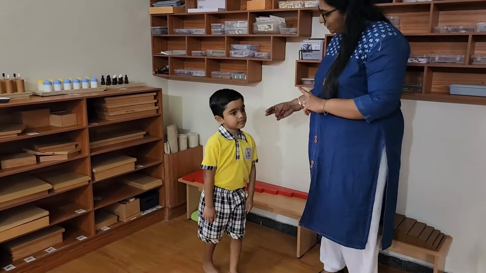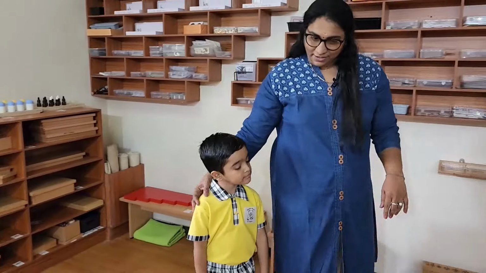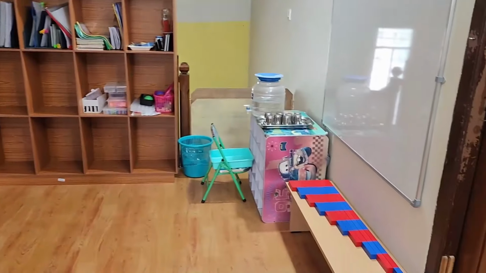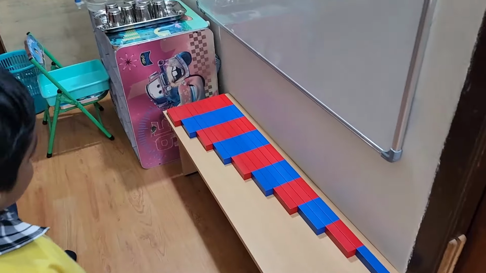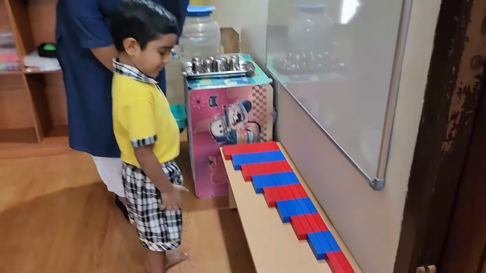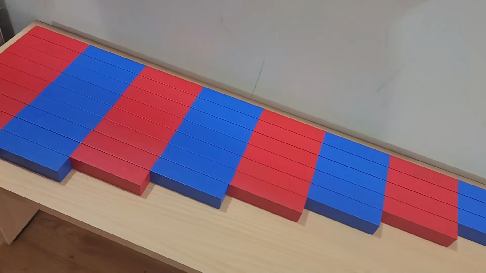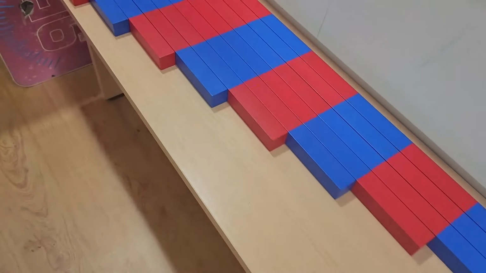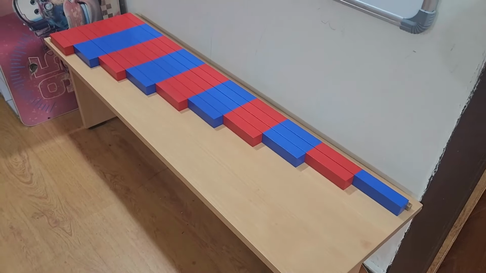But there is another rod like this. Shall I show you that? This is the number rods. What is the difference between that rod and this rod? Red and blue. It is divided into red and blue, right? So shall I show you how to do this?